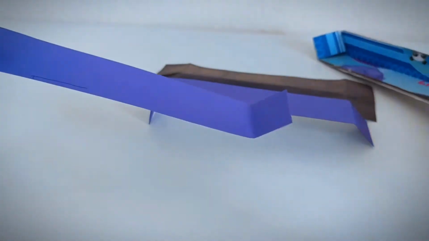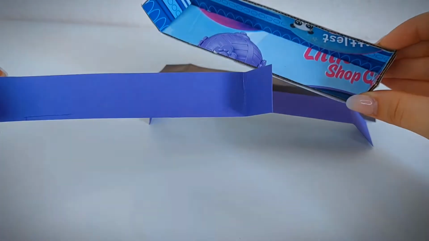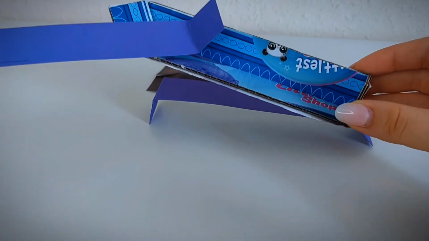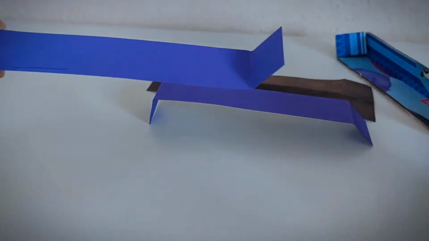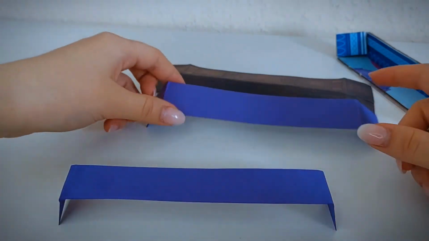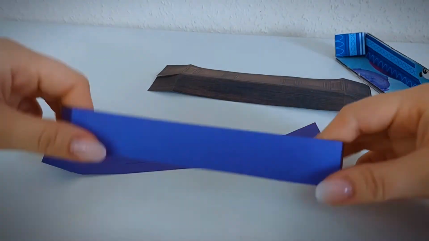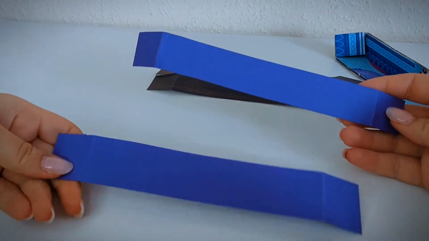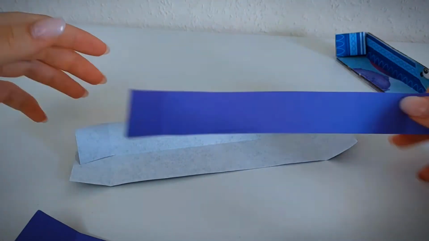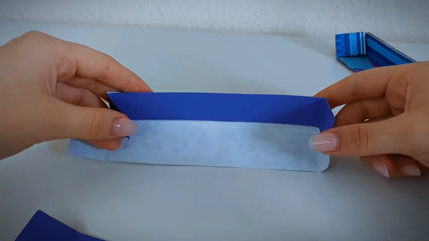Most likely. Well, anyways, you will most likely not be able to fold this type of cardboard because it's really thick, the way I did with this thicker piece of paper. But this is basically what you're going to end up with, okay? And now all you gotta do is glue them over here on the inside.